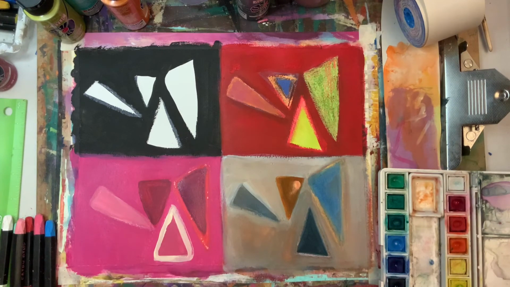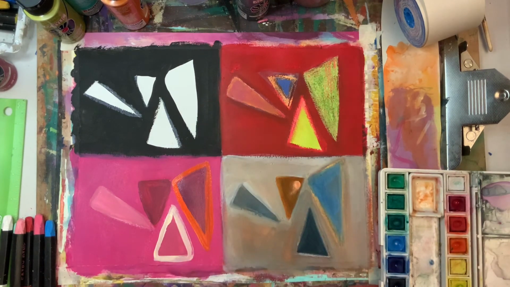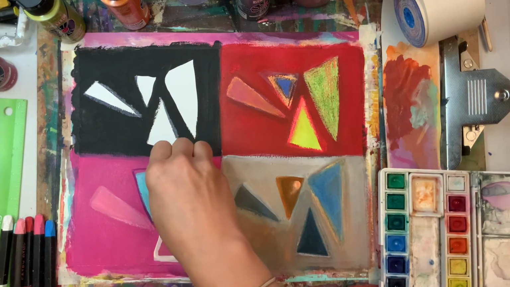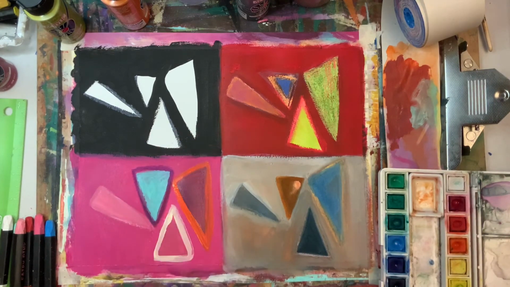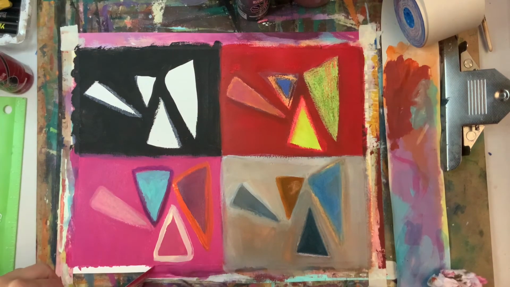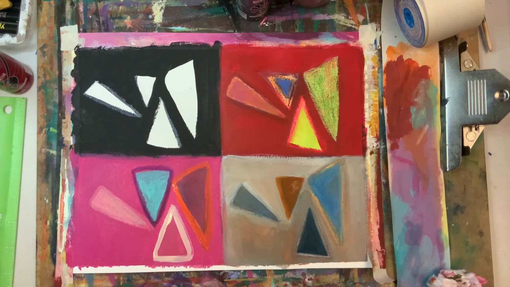I'm giving up on the monochrome. I'm just really trying to bring back the pink in there, but I just don't like it. All right, that feels much better to me. So I'm going to remove the tape and call it a day. It's definitely time to get rid of this tape. It did not do very well on that edge.